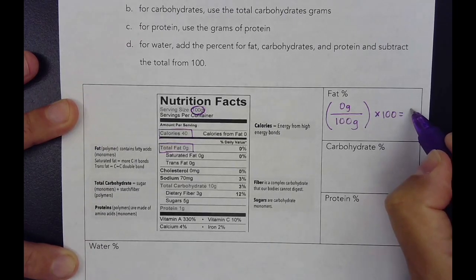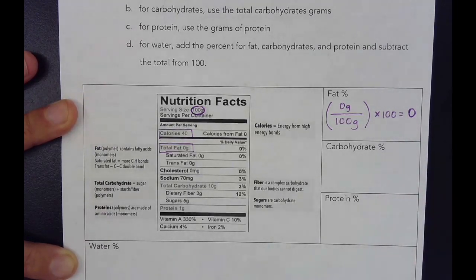In this case, it's going to be 0%, because 0 divided by 100 times 100 is still 0.